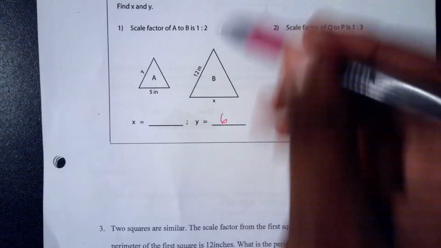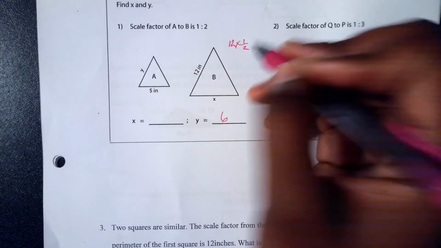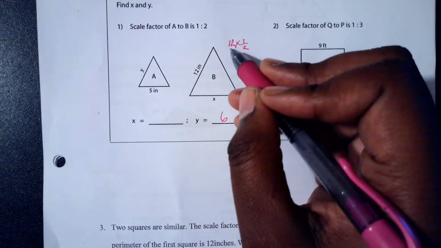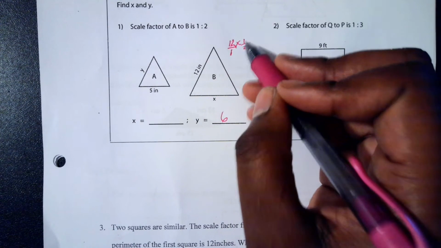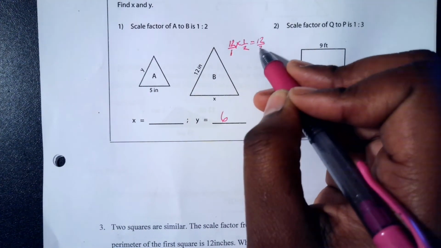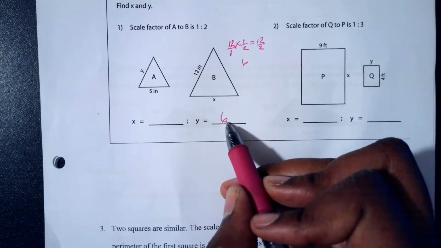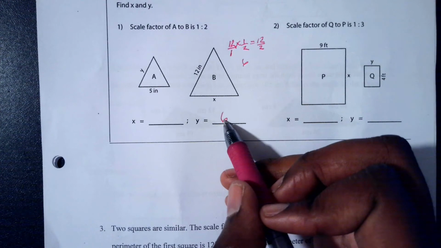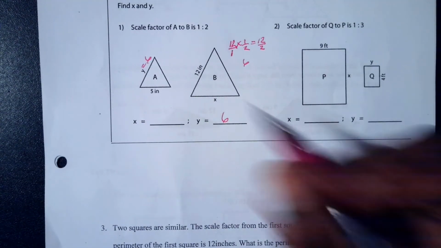How do we get y? Multiply 12 by the scale factor. You can change the whole number to a fraction. 12 times 1 gives me 12. 1 times 2 is 2. 12 divided by 2 gives me 6. That's y. So y is equal to 6. That's what we know.